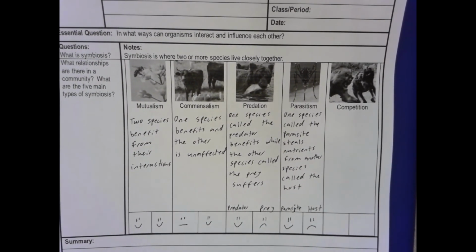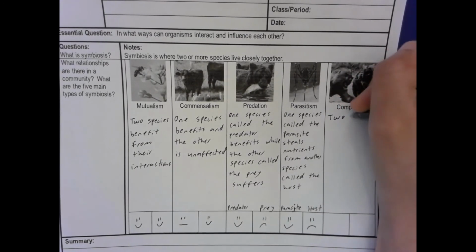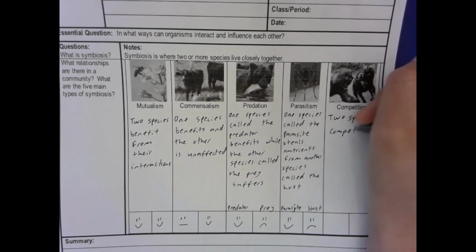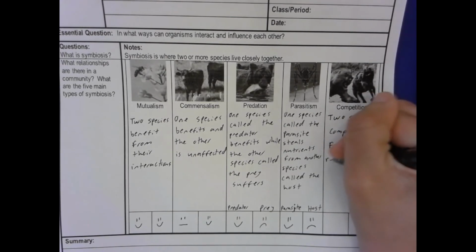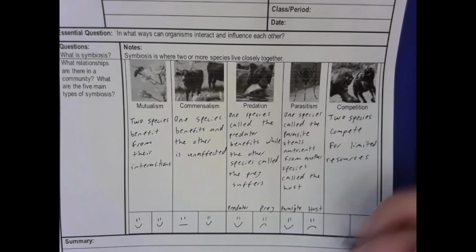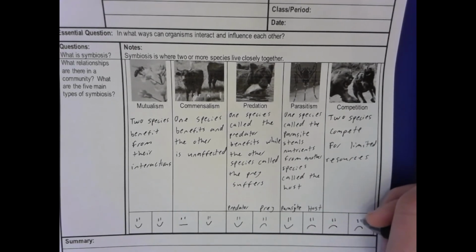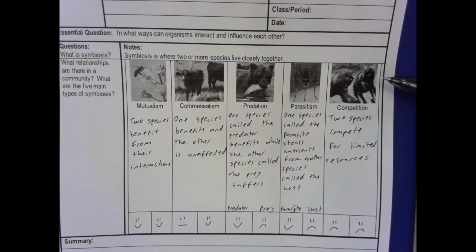Alright. Our last relationship is competition. This is where two species compete for limited resources. And if two species are competing for limited resources, then realistically, you guys, no one's winning. Even if one species beats the other in this competition, both of them are still going to suffer losses.